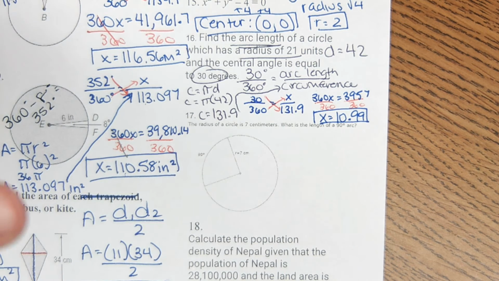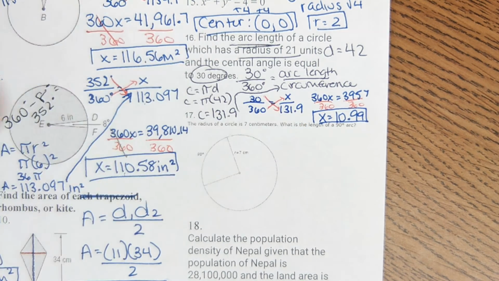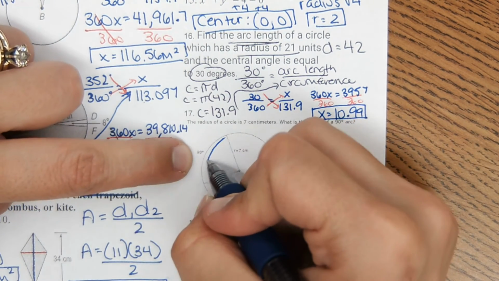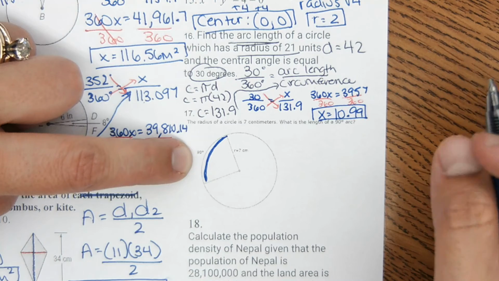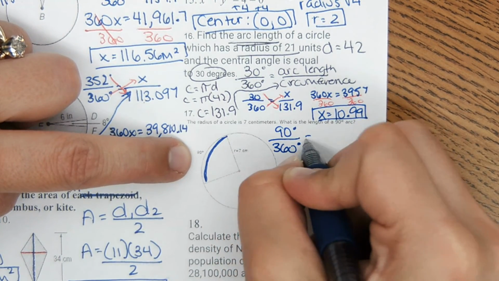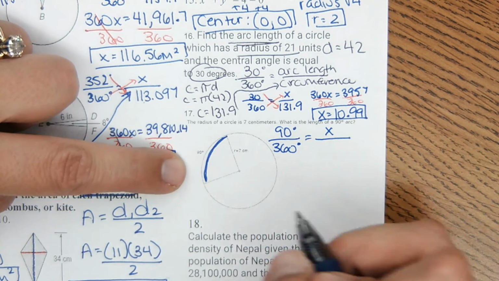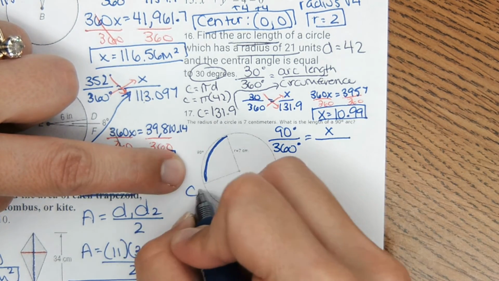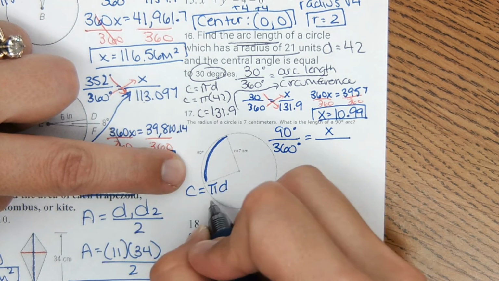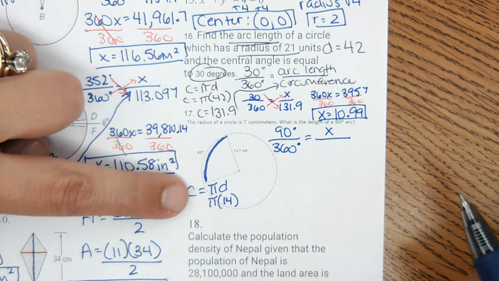Okay, then 17, same type of problem. Radius of a circle is 7. What is the length of a 90-degree arc? So you're finding the distance of just this part of the circle. So again, 90 degrees over 360 degrees equals arc length over the circumference of the circle. Circumference is pi times diameter, so pi times 14.